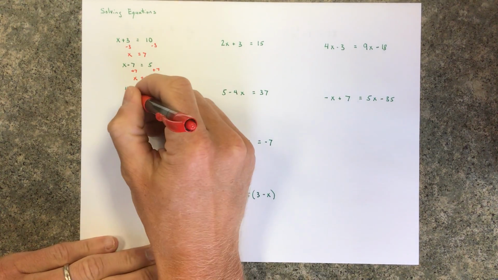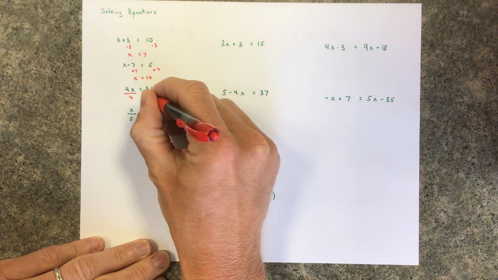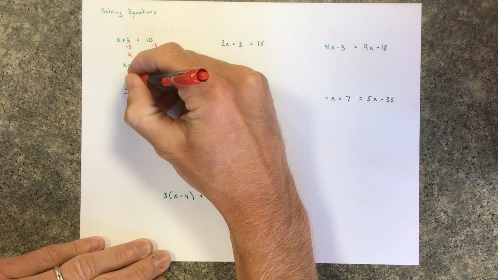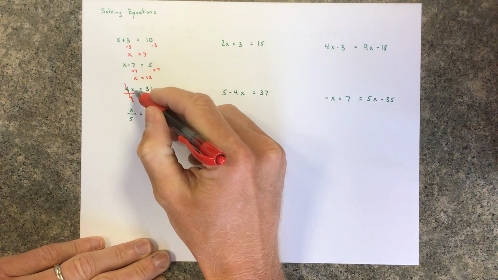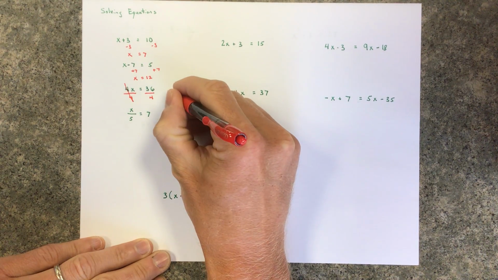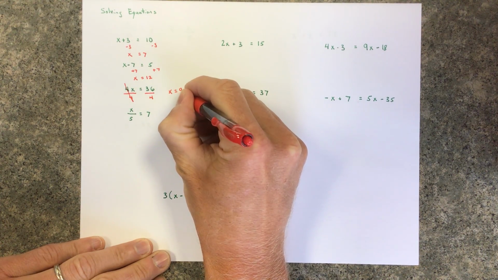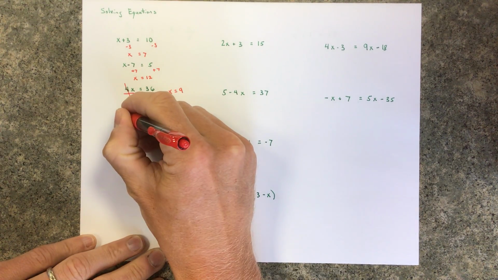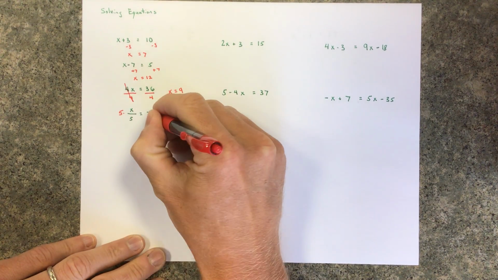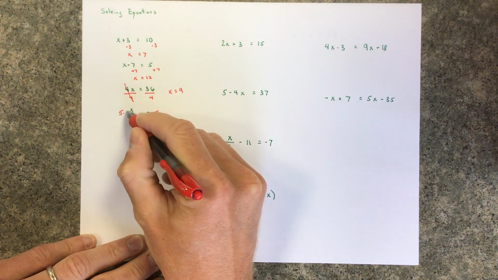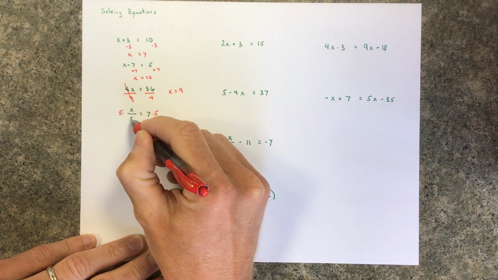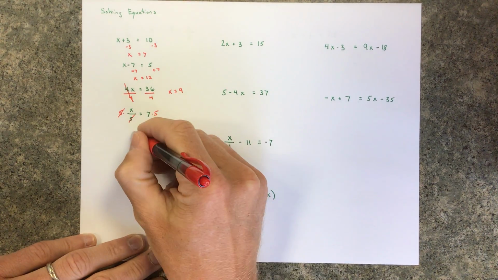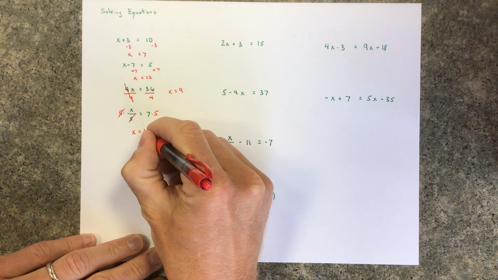Here, I'm going to divide both sides by 4. Let's divide this by 4 and divide this by 4. Multiplying by 4 and then dividing by 4 undo each other, and you're left with x equals 36 divided by 4, of course, is 9. Here I want to undo division, so I'm going to multiply both sides by 5. 5 times x divided by 5, well, 5 divided by 5 is just 1, and 1 times x is just x, and so I get x equals 35.